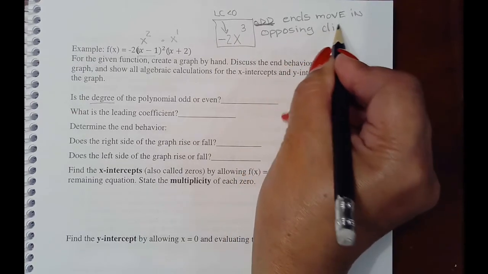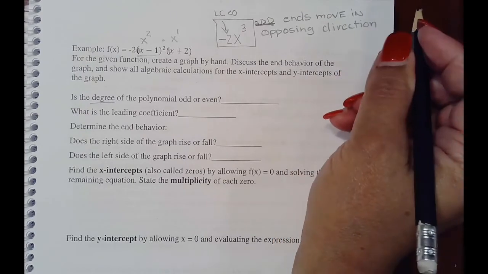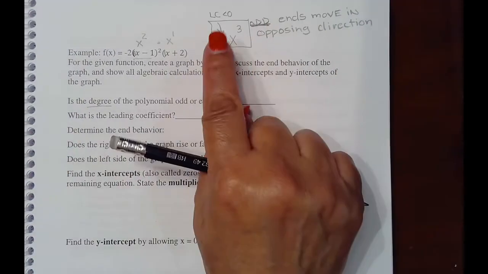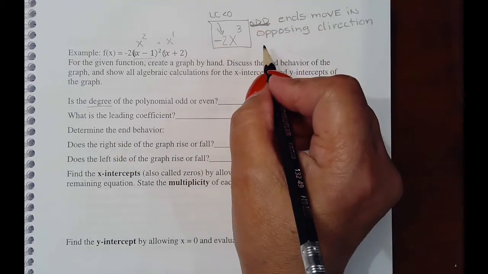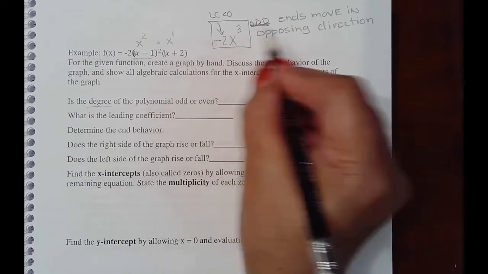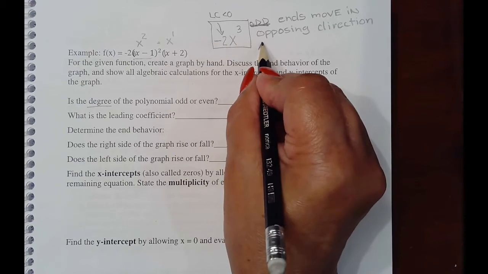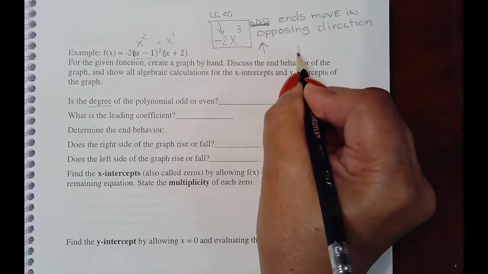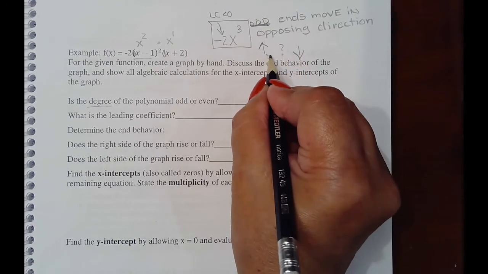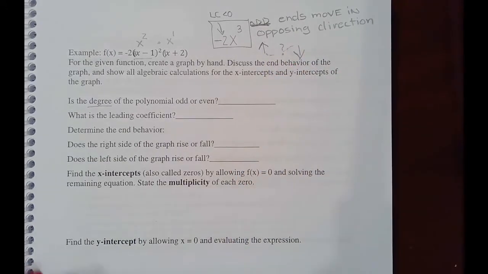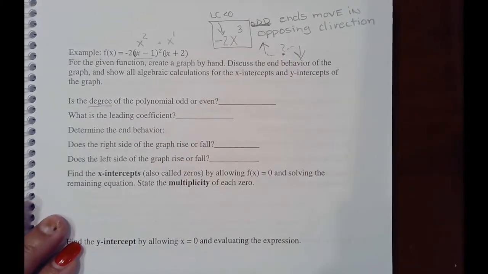So that can mean two things. It can mean the right side goes up and the left goes down, or it can mean the left side goes up and the right side goes down. When this is a positive number, right goes up, left goes down, but it's the reverse of that when the leading coefficient is negative on an odd degree. So this time the left is going to go up and the right is going to go down. And then we're going to figure out what's happening in the middle. Okay, that's the question to be solved through all of these answers right here.